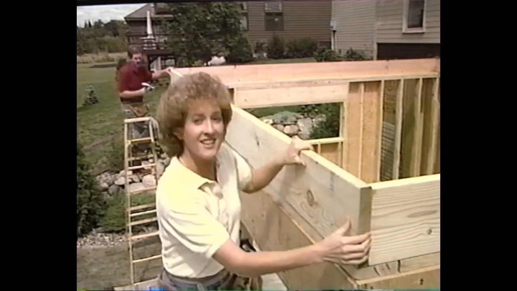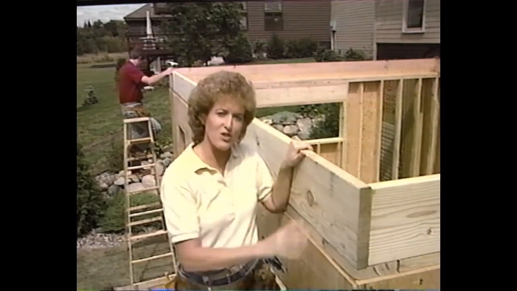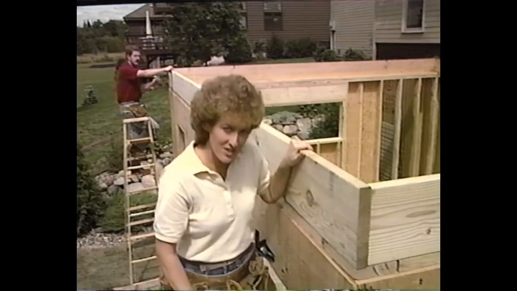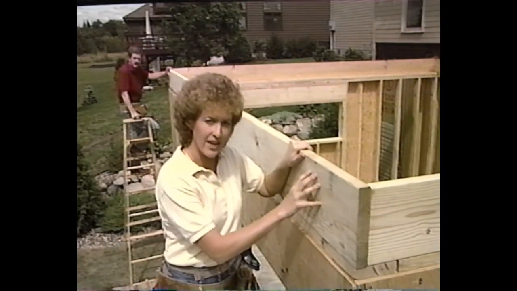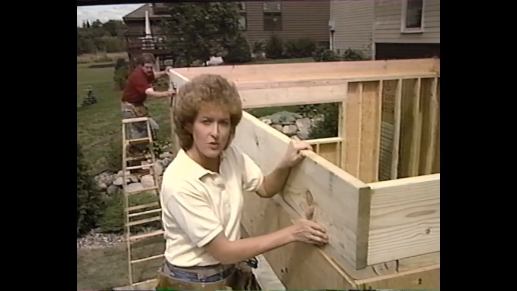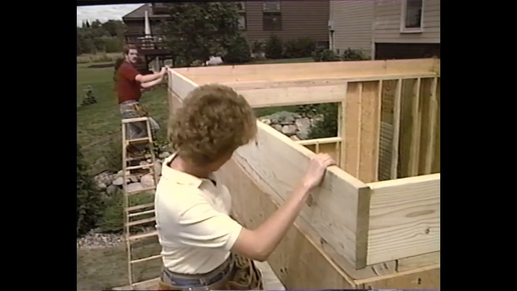It's good. The next step in our construction is the installation of the rim joists, the joist hangers, and the floor joists for the second story. Now, just as we did in our studio, the rim joists are constructed of 2x10s set on edge around the perimeter of the structure and set flush with the cap plate to allow for installation of the plywood sheathing. Okay, let's go ahead and nail it.